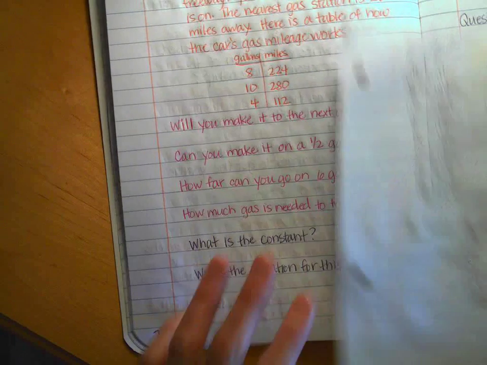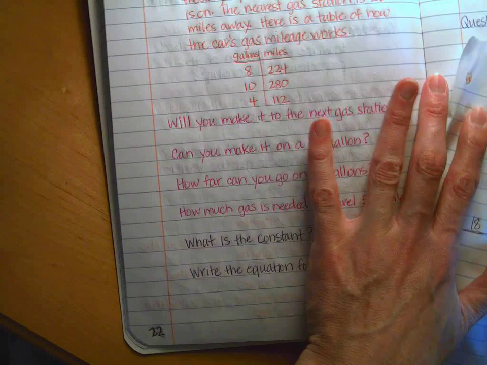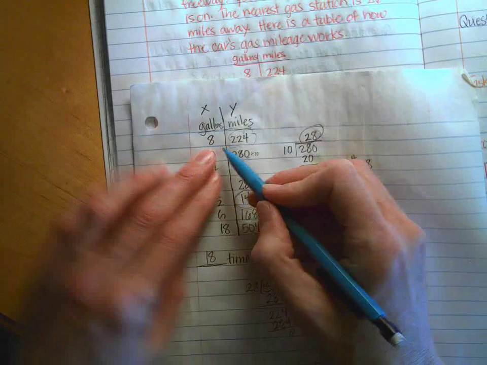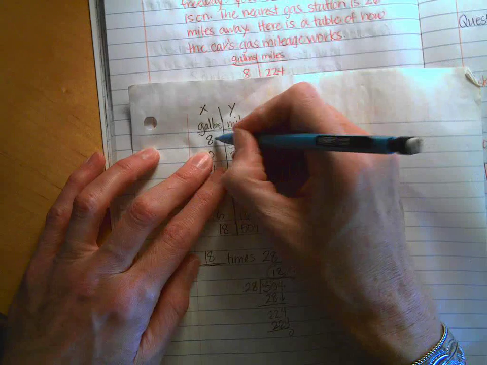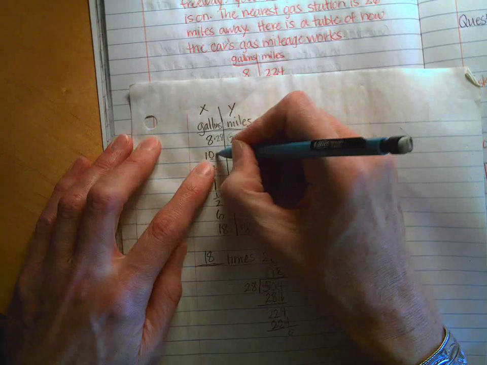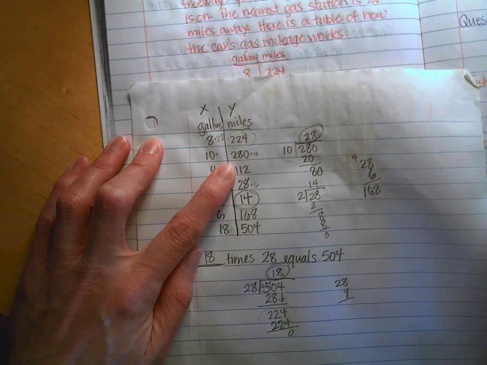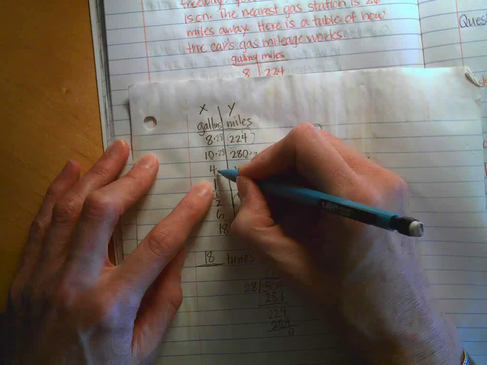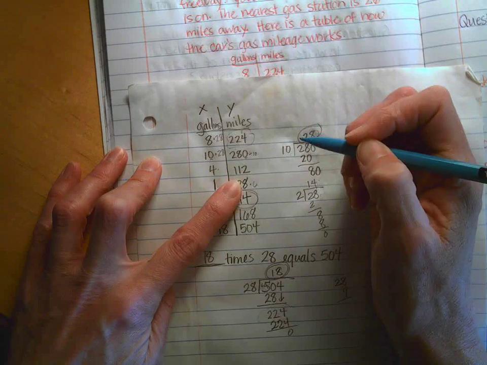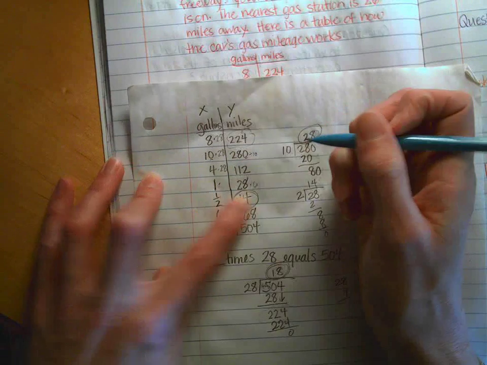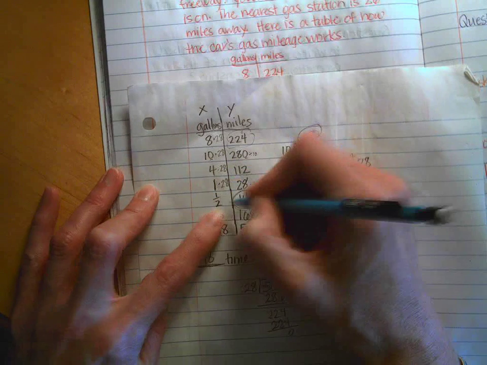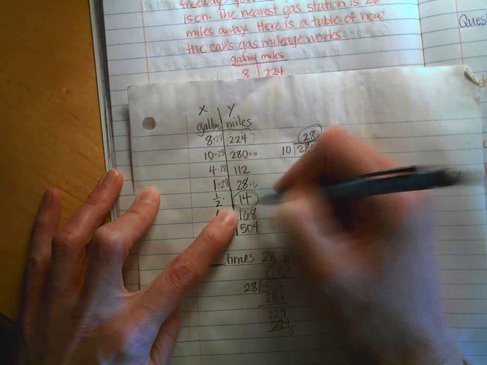Who can tell me what the constant is? What did we multiply everything on this table by to get our answers? So 8 times what number gives us 224? The answer is 28. 10 times what number gave us 280? 28. 4 times what number gave us 112? 28. 1 times what number gave us 28? 28.